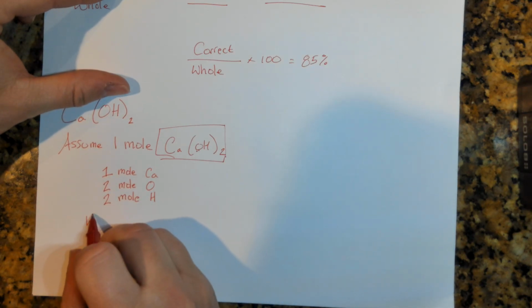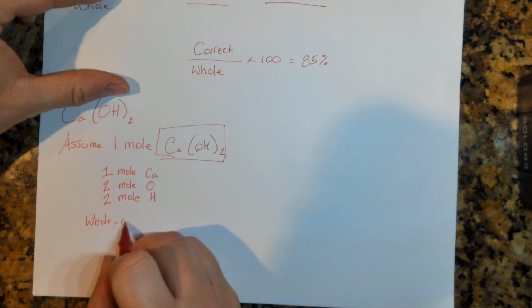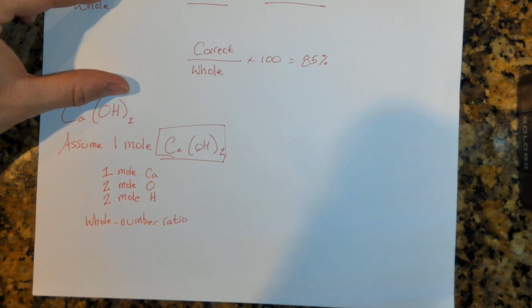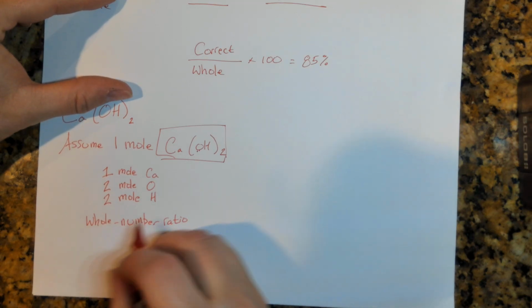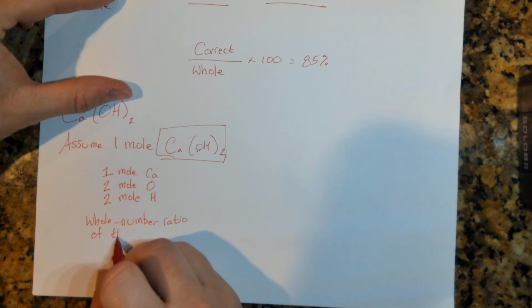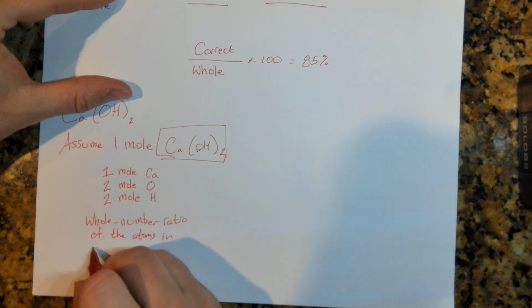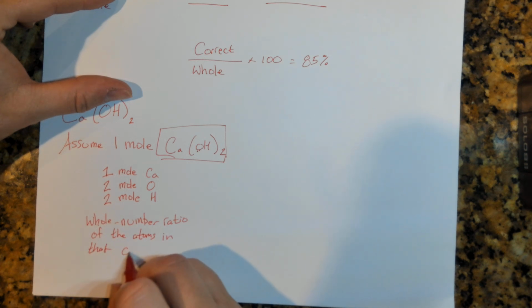It's a whole number ratio of the atoms in that compound.